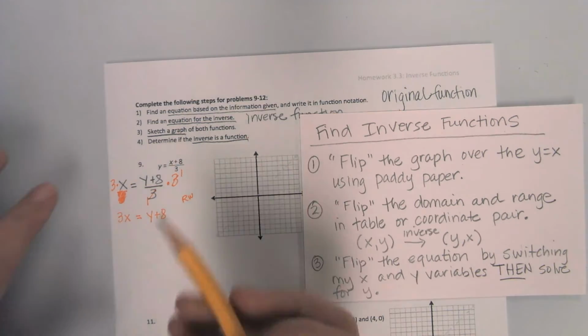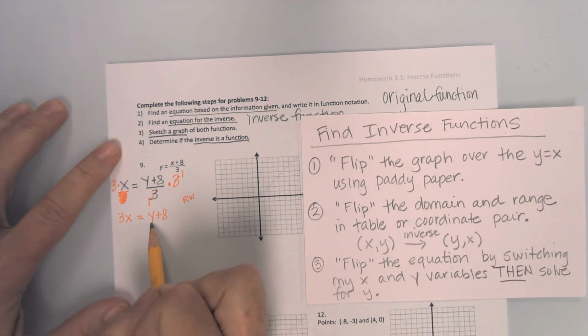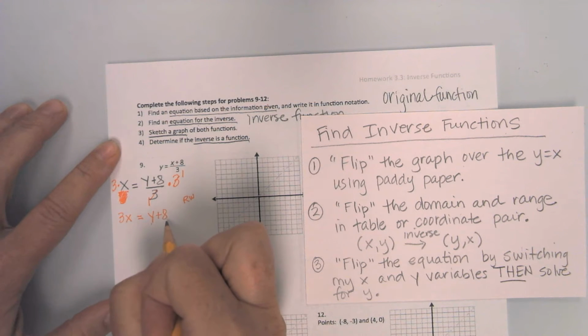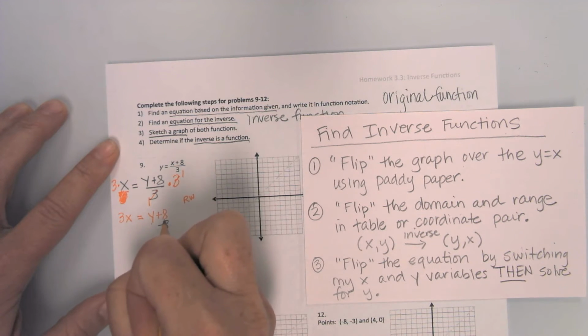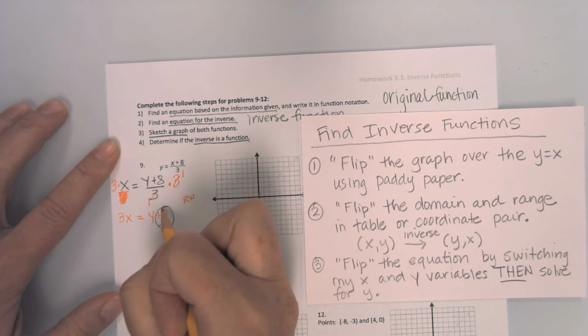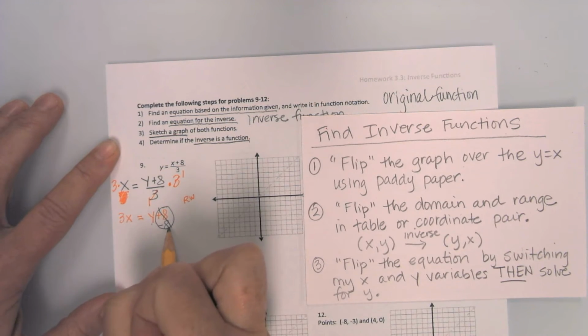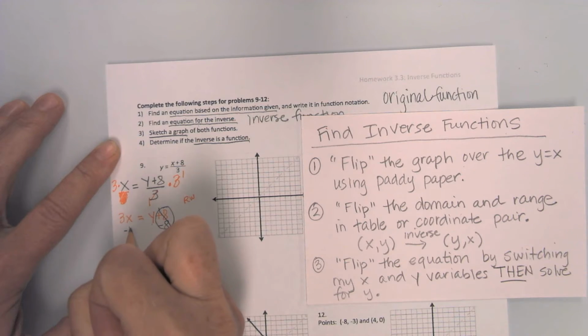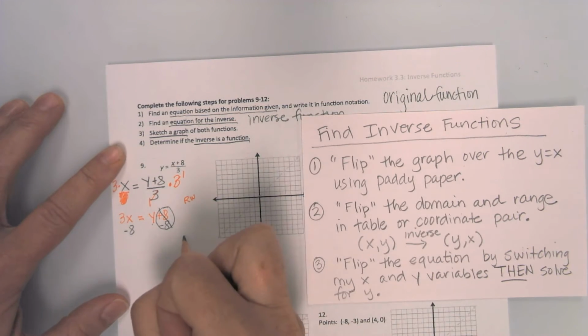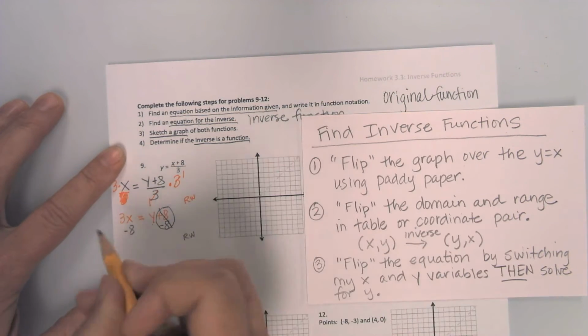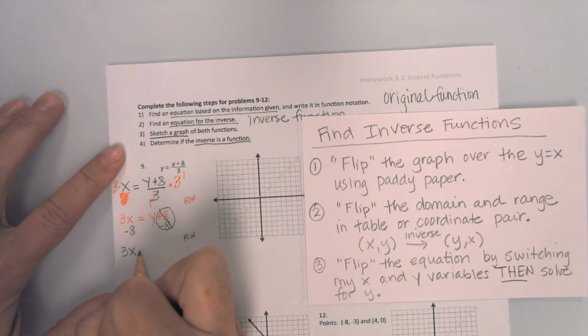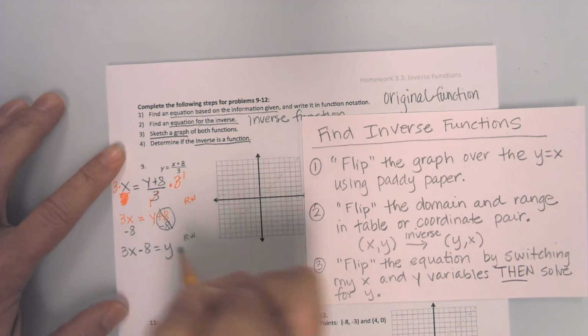Now my next step is still to get y by itself. So I notice that this is a positive 8. I need this to be 0. So in order to make this a 0, I need to have a negative 8. They become 0. So I don't have to write them anymore. But whatever I've done to one side, I have to do to the other. So I'm going to subtract 8. Now again, I'm going to rewrite it so it makes sense to me. I have 3x minus 8 equals y.